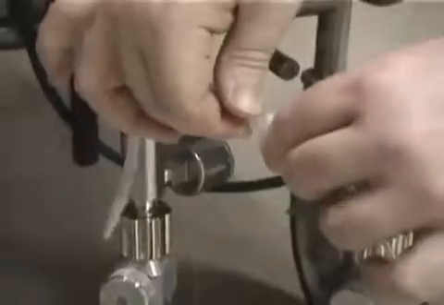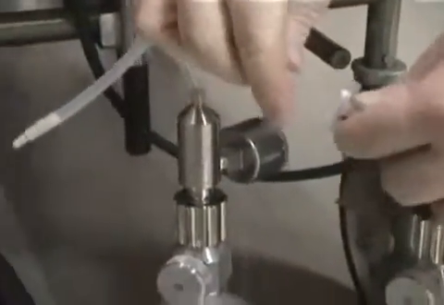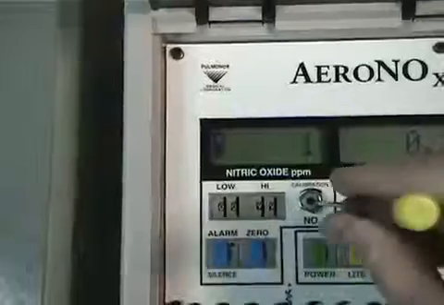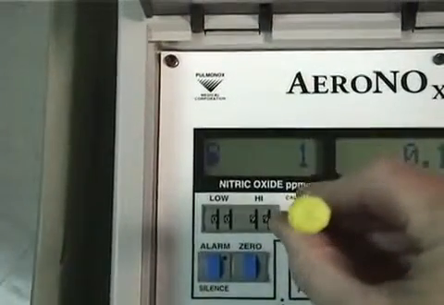Disconnect the sample line to allow the entrainment of room air. As with the others, adjust the nitric value to 0 after stabilizing. You will need to repeat this process at least once or until the values are stable without adjustment.